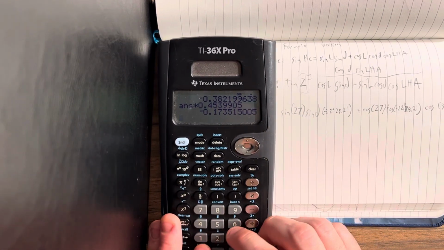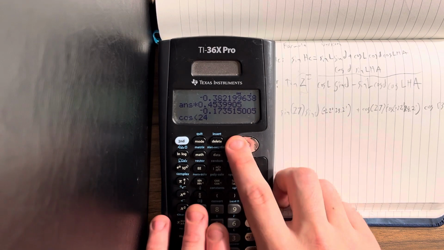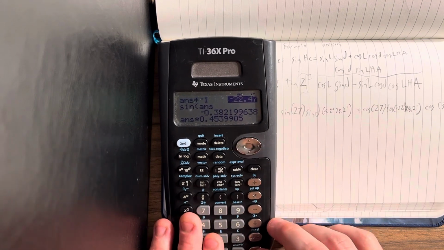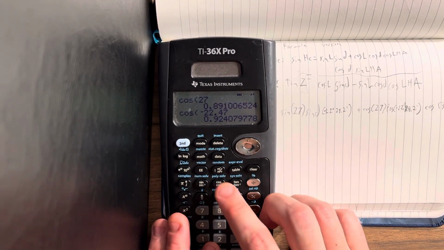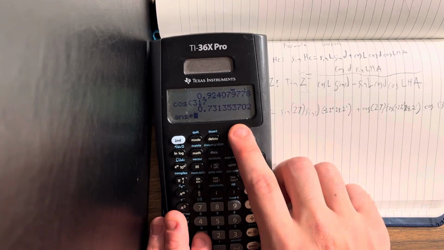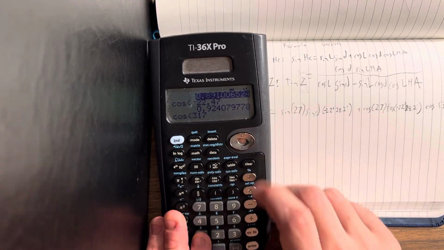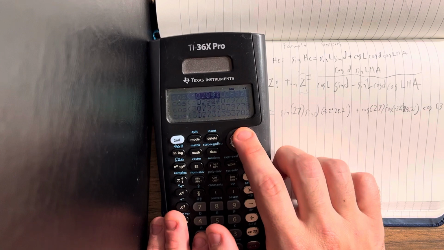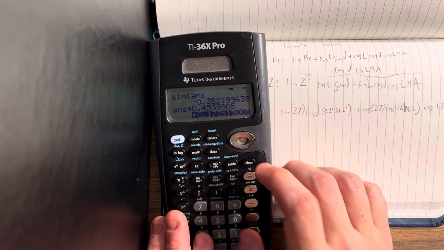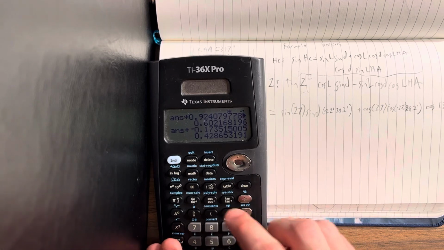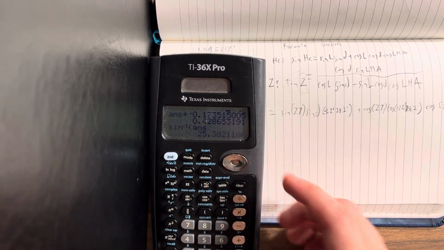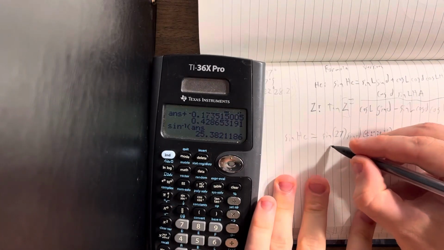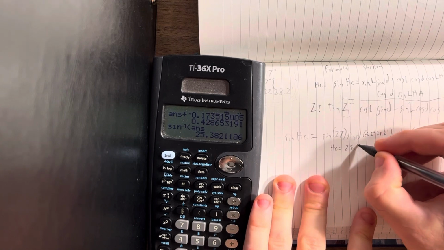And then we're going to do cosine of 27. Cosine of, I'll pull it from my memory, the negative 22.47. And cosine of 317. Then we'll multiply those three together. And that's this term. And now we're finally going to add that to the first term right here. We get 0.42, and we do inverse sine. Answer 25.38. HC is equal to 25.38.